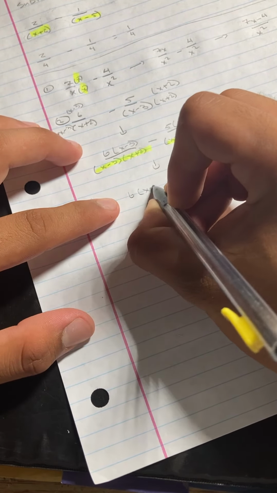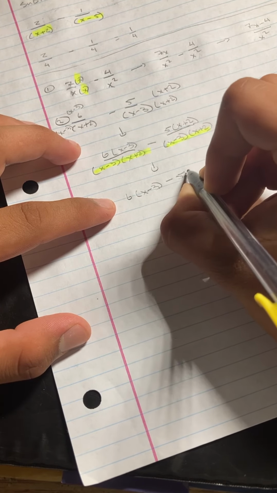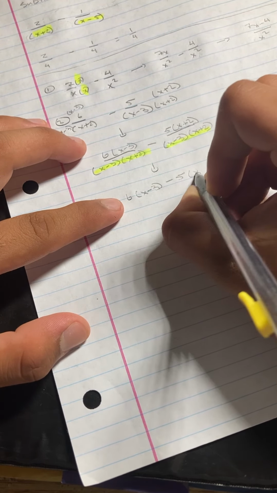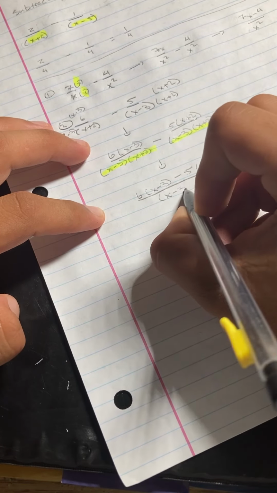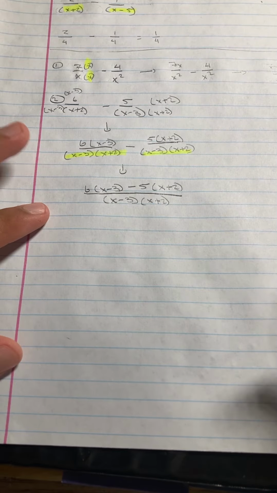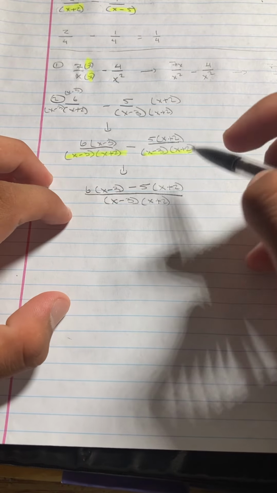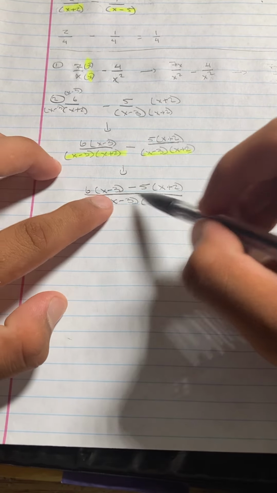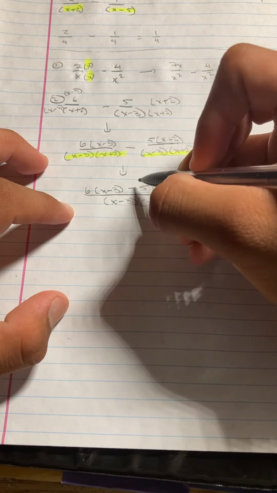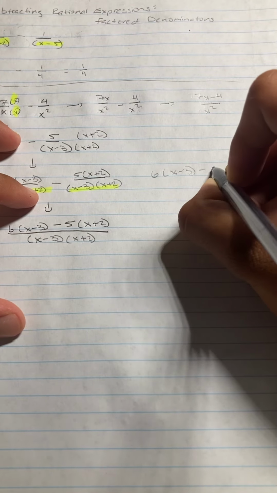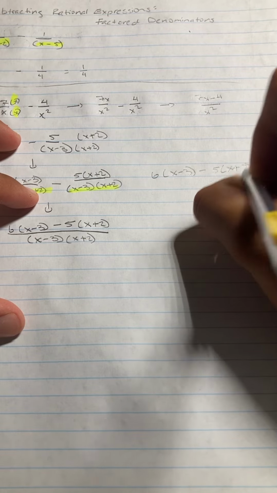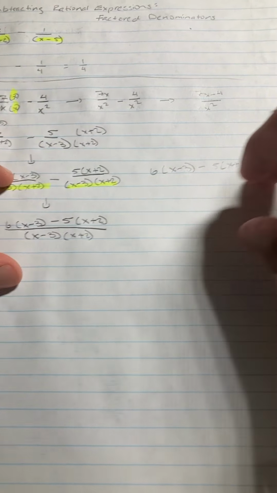6, and then x minus 3, subtracted by 5, and then x plus 2, and this would be over x minus 3, x plus 2. We can go ahead and simplify the numerator, right? To do this, all we would have to do is distribute these two parts. So we'll break this in half again. We'll have 6 times x minus 3, and then subtracted by 5 times x plus 2. We're going to rewrite it here so it gives us space to solve.